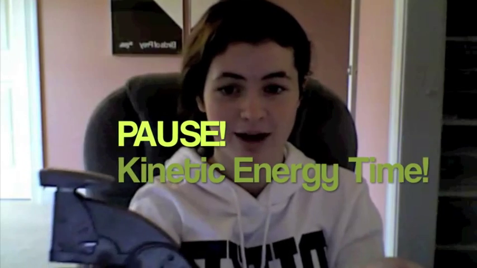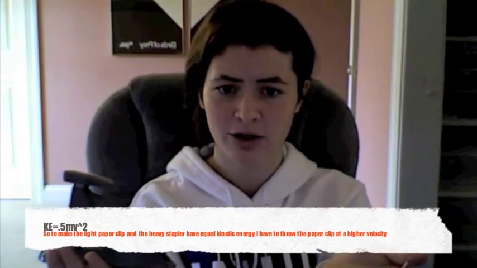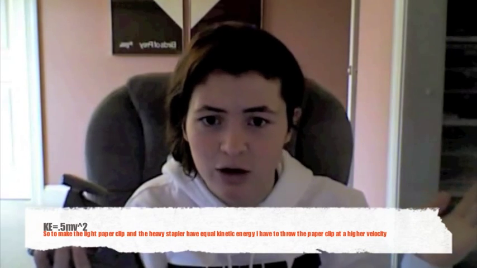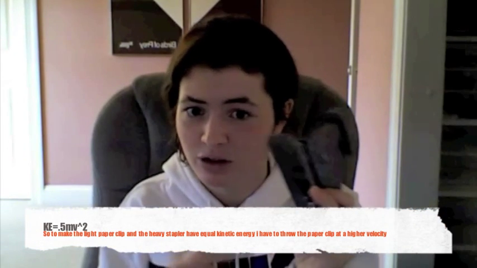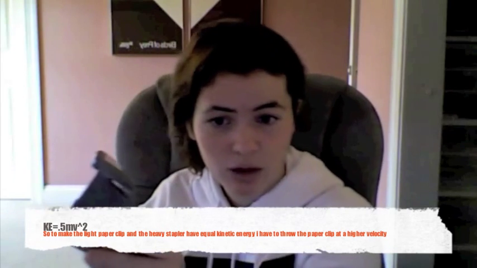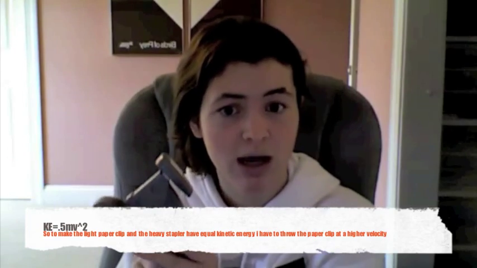Okay, here we have a heavy stapler and a really light paperweight. Right now, both of them have 0 kinetic energy. Let's say I throw this one across the room. I threw it at 5 meters per second. But if I throw this one across the room, which I'm not going to do, at 5 meters per second, this one will have more kinetic energy because it has more mass, and kinetic energy is equal to 1/2 mv squared.